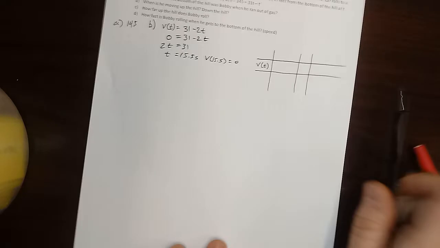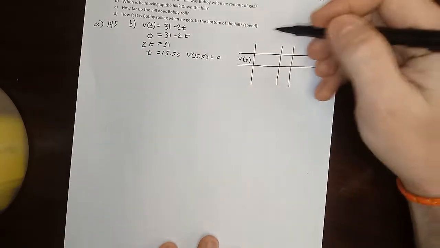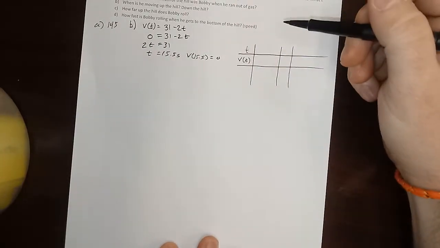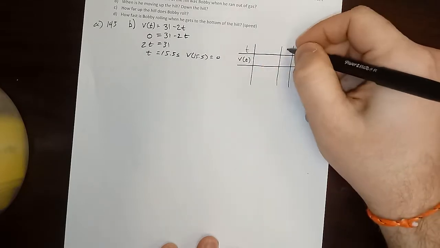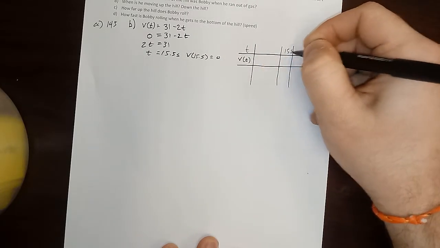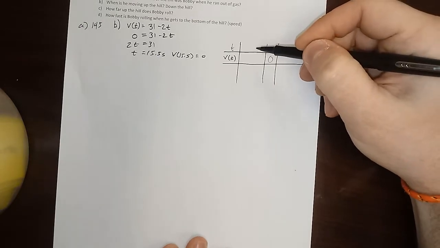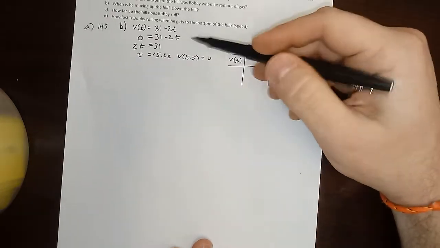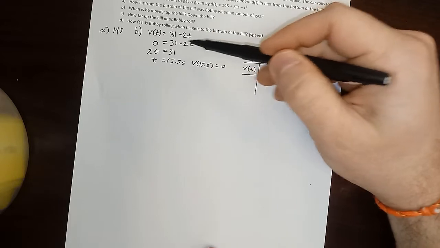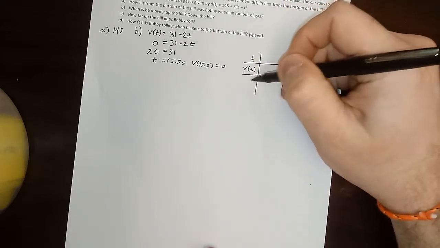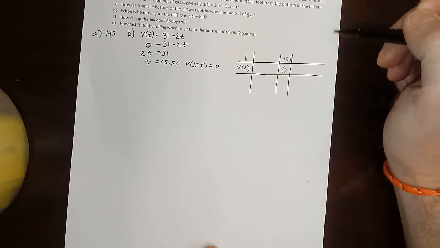All right, let's see. So we had our t here. We had 15.5 here. So remember, 15.5 is going to make velocity 0. And I just wrote VT because plugging numbers in here is not going to be super, I'm not going to want to write that there. You could have written it there, though, like we've done before.